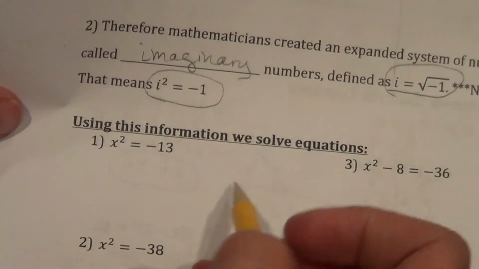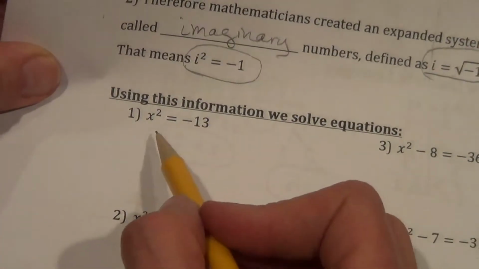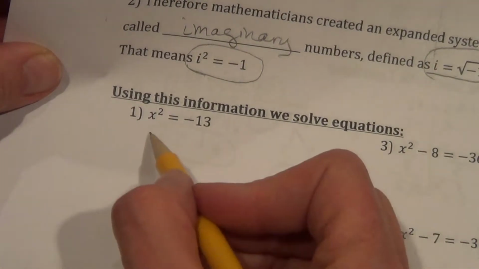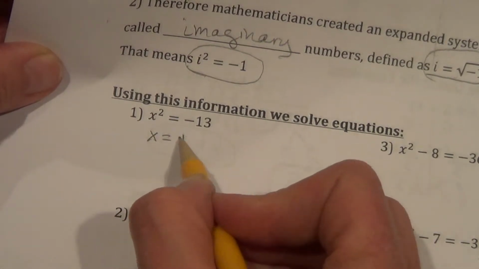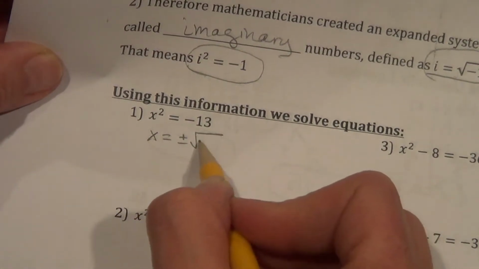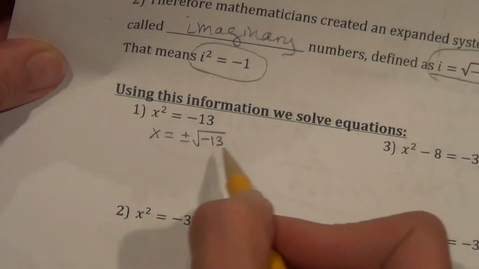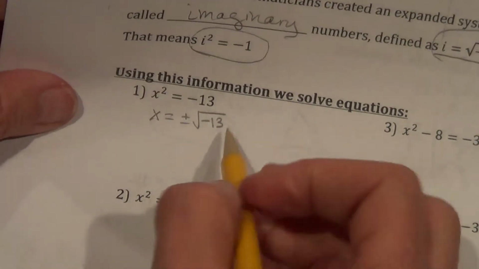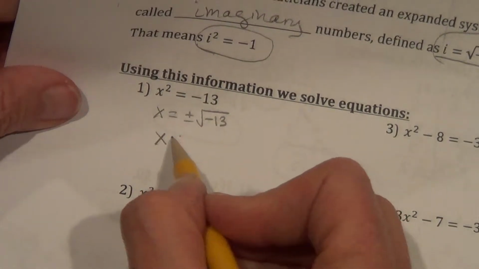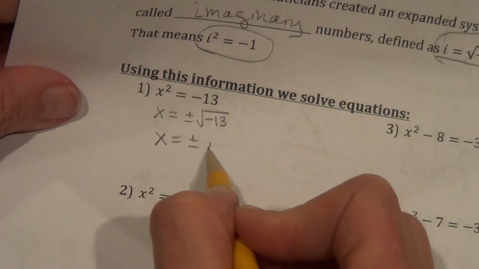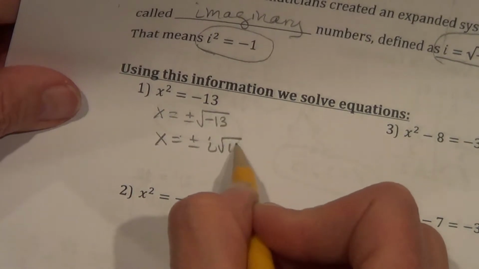Let's do a few of these. x squared equals -13. So we'd square root each side and we'd get x equals plus or minus radical -13. Well, 13 is prime, so it can't come out, but that negative needs to. So we have x equals plus or minus i radical 13.